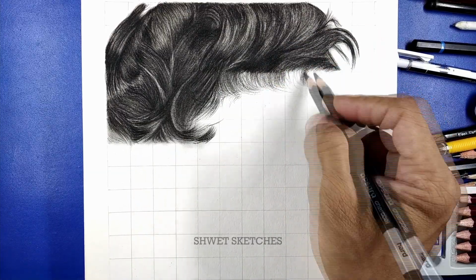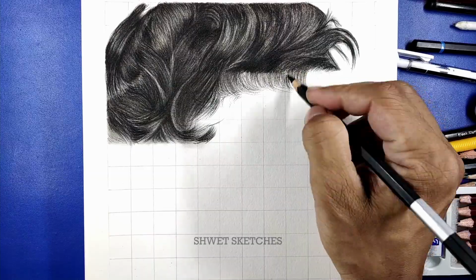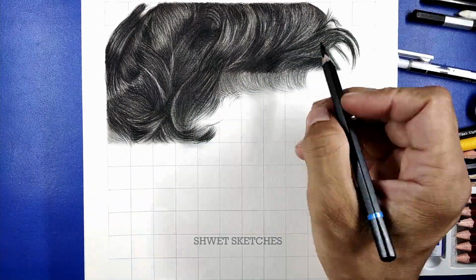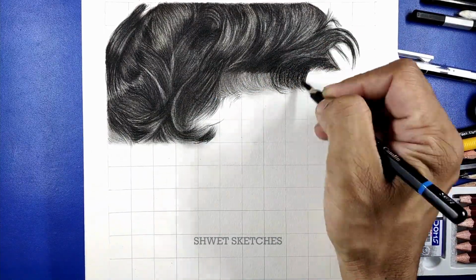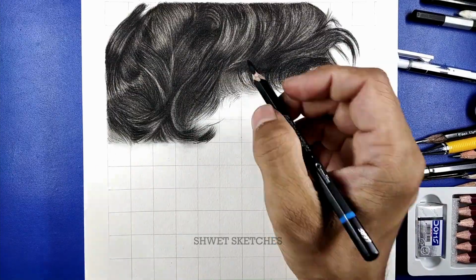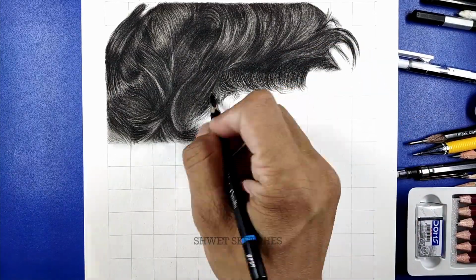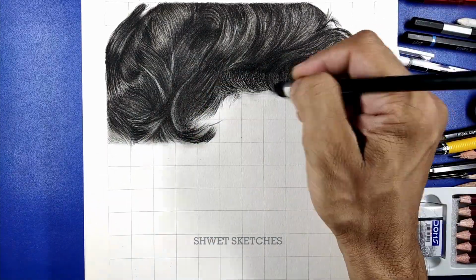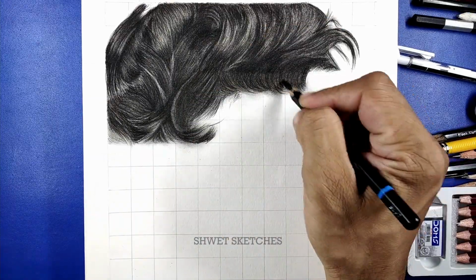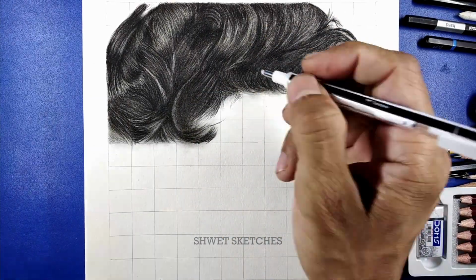But don't use the mono eraser on every single part, because the mono eraser will give you highlights, but if you apply a little bit more pressure on it, it will look completely flat and your sketch is ruined. So use the mono eraser wisely.